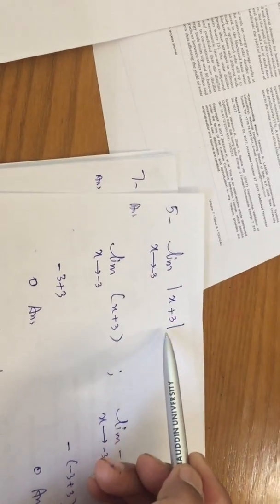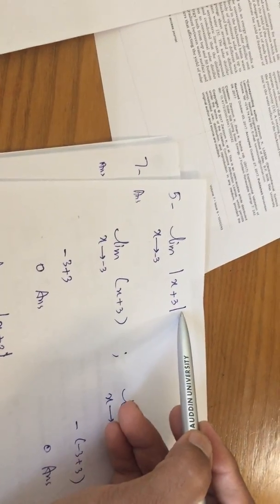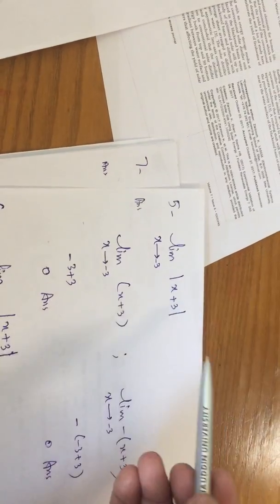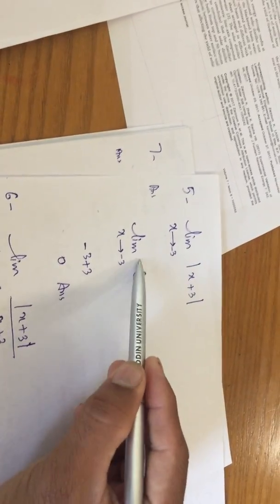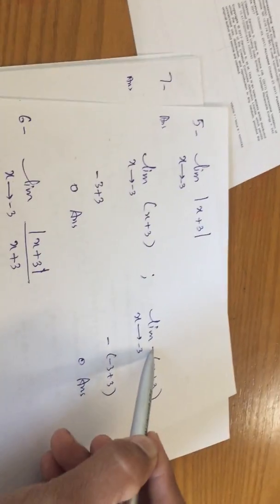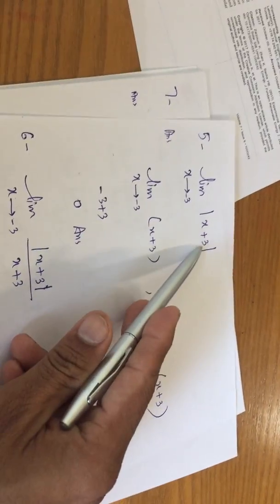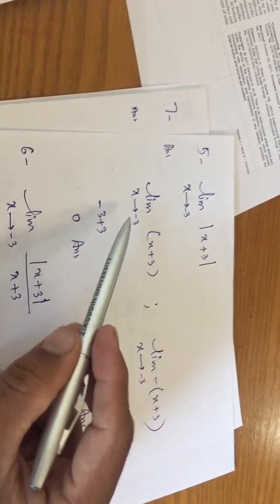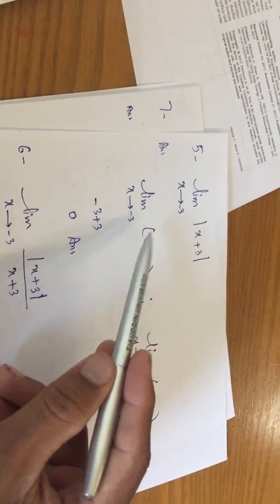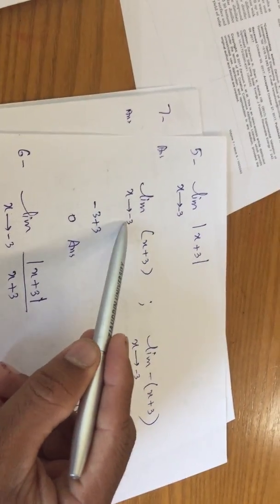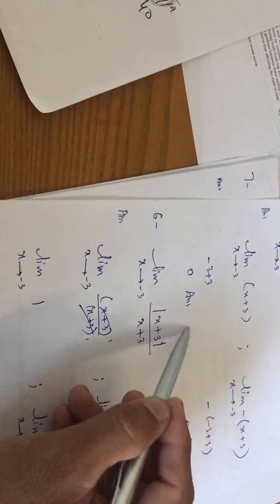This sign is a modulus, an absolute sign. If we open this sign, we have to consider a positive sign and a negative sign. And then actually this is not one question, this is actually two questions. Now we apply the limit minus 3 here, and then we get 0, also here 0. Now for the second question, the limit exists, 0 is our answer, right?